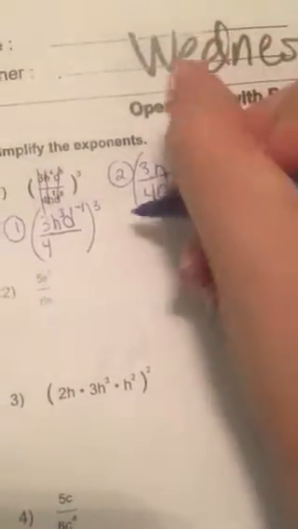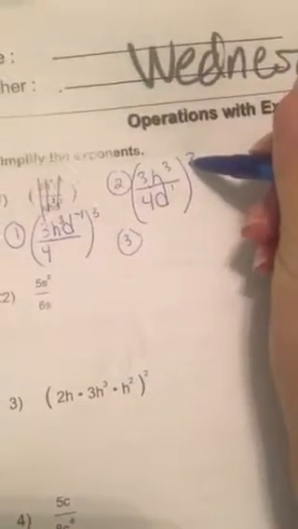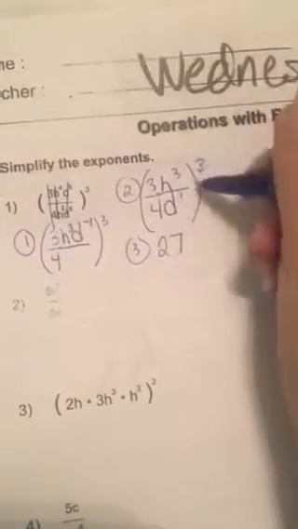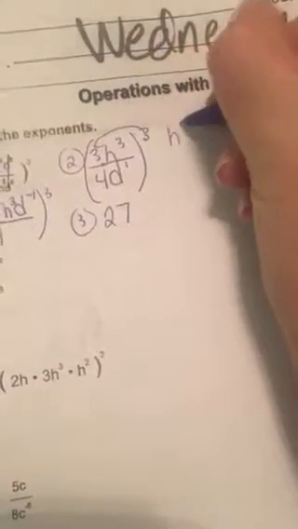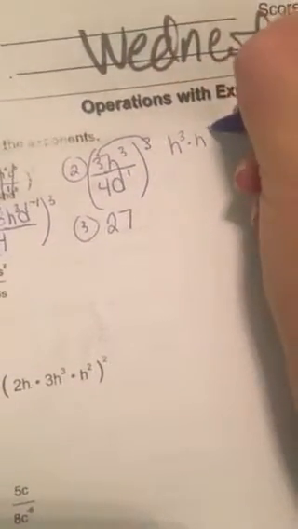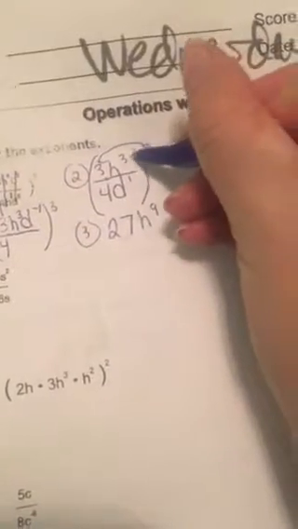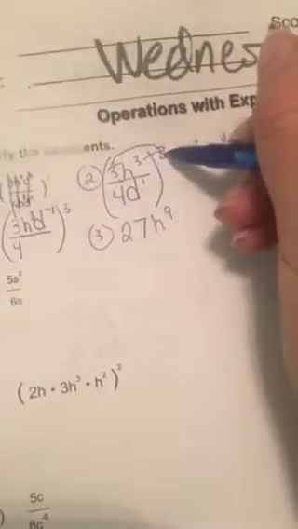So now I'm going to go ahead and do this. 3 to the third power is 27. h to the third power is like h to the third times h to the third times h to the third, which is h to the 9th. So basically what I'm doing is multiplying this 3 times this 3. Okay, and then I do the same thing to my denominator.